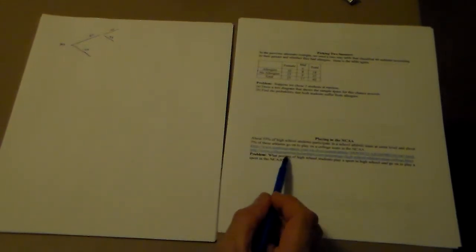That would mean that 95% don't. So the problem is, what percent of high school students play a sport in high school and go on to play a sport in the NCAA? So we're going to do 0.55 times 0.05. And I got 0.0275. Okay, so about 3%.